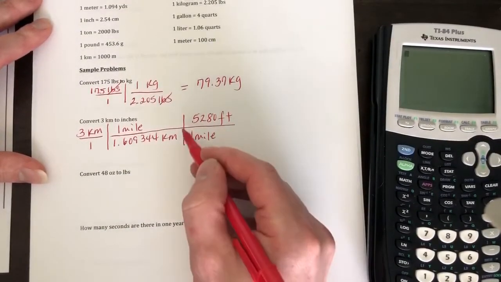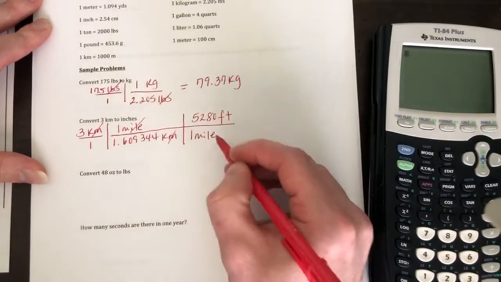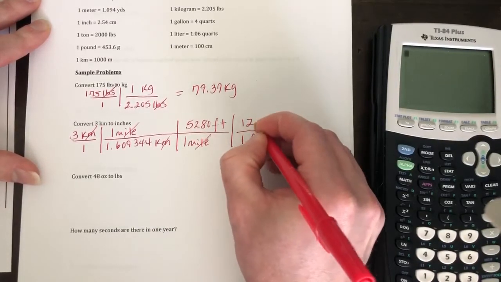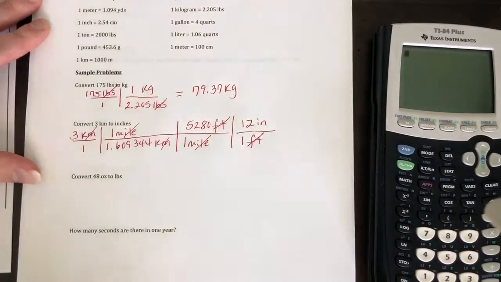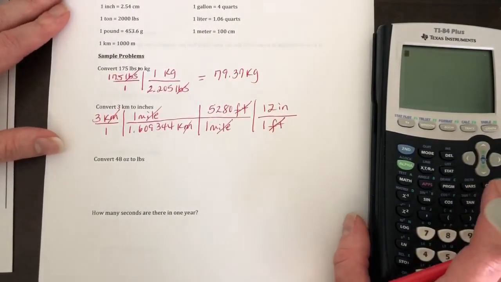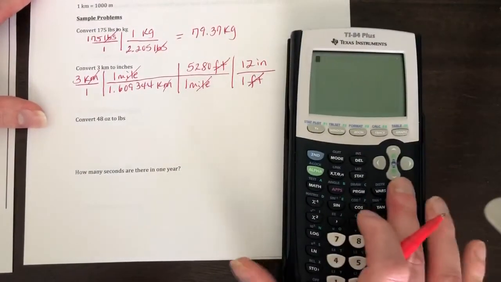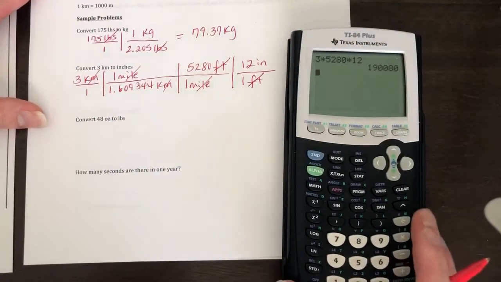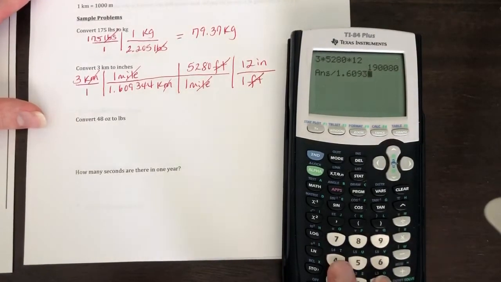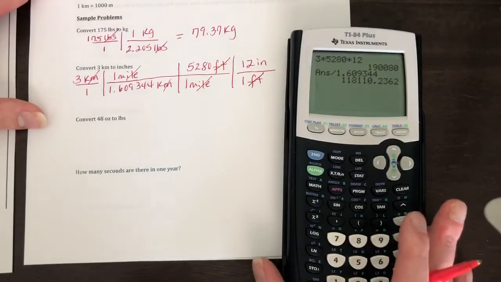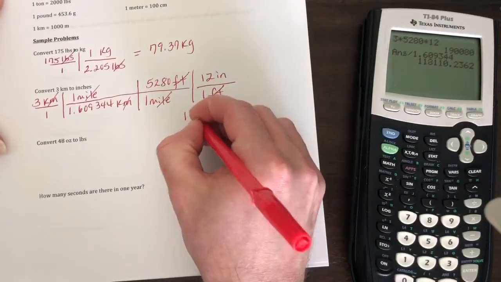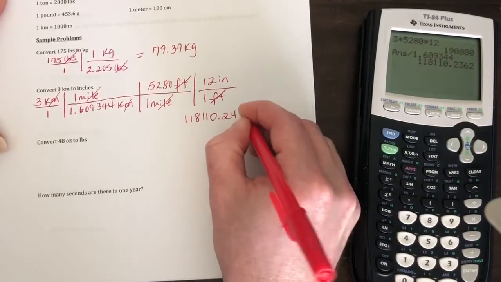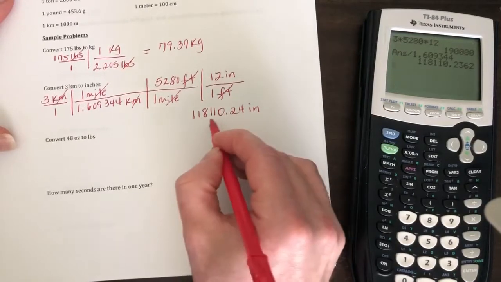So miles cancel with miles, kilometers will cancel with kilometers as we go along. Now we're trying to get to inches. So 1 foot has 12 inches. Feet cancel with feet, and you're left in your desired unit of inches. So we're going to multiply everything across the top: 3 times 5,280 times 12, hit enter, and then divide by 1.609344. And we should get 110.24 inches. So there's a lot of inches in 3 kilometers.